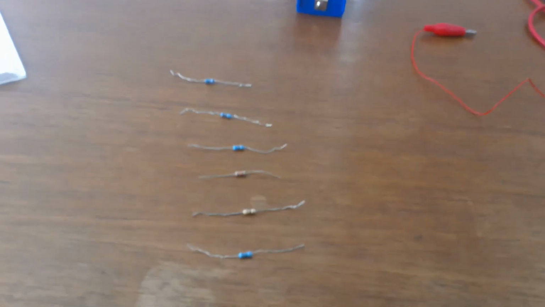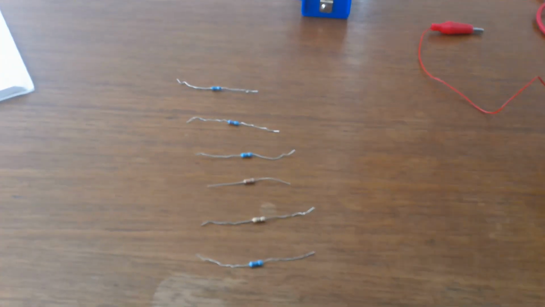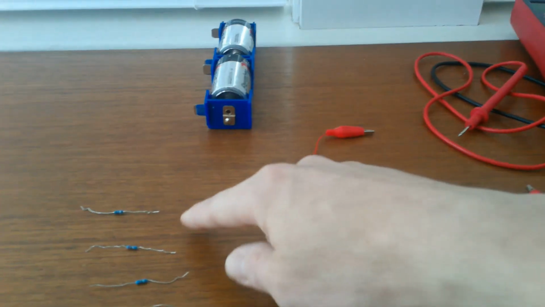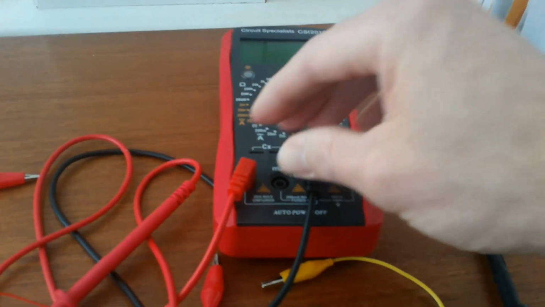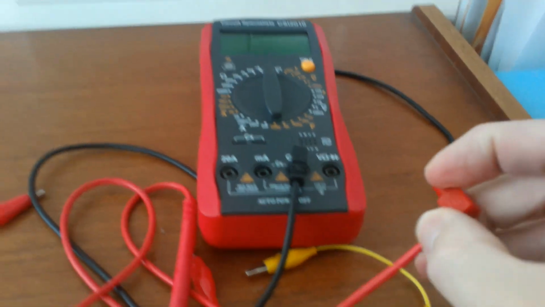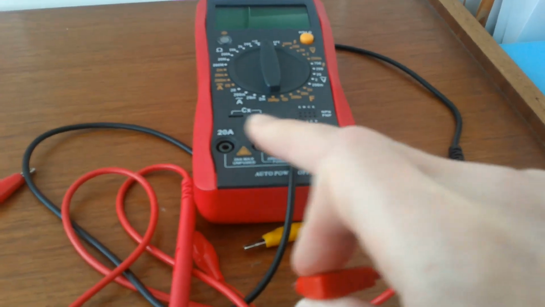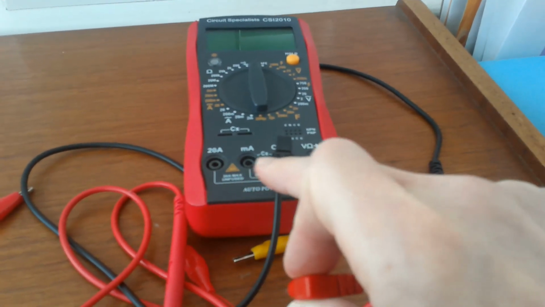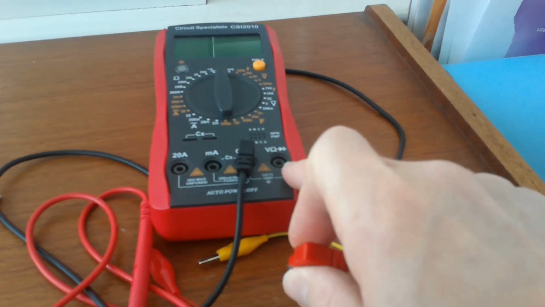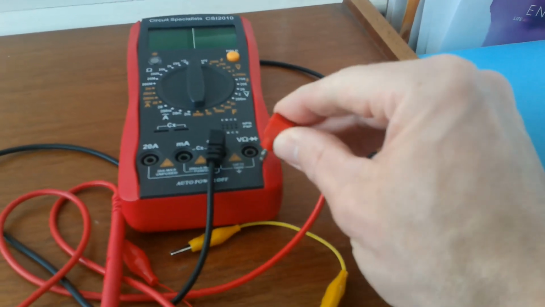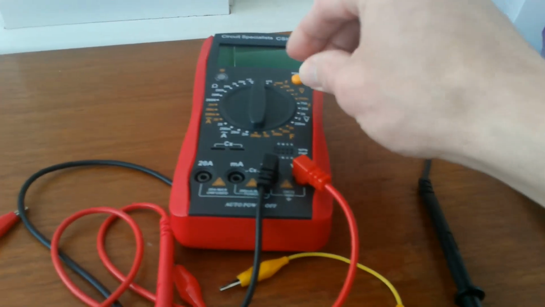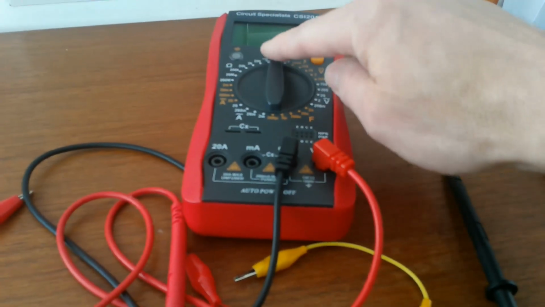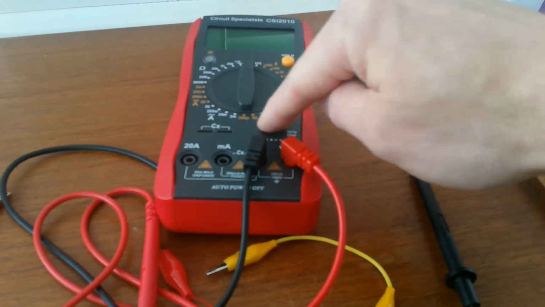Okay, so now we're going to individually use the multimeter and step through and measure the resistance of each of these. Well, I've had the multimeter from the previous activity. It's set up measuring current right now. I don't want it to measure current. So I'm going to plug this one into the one that has the V, but it also has that little horseshoe sign, that's the omega. And then I'm going to turn my dial to the part where I have an omega.